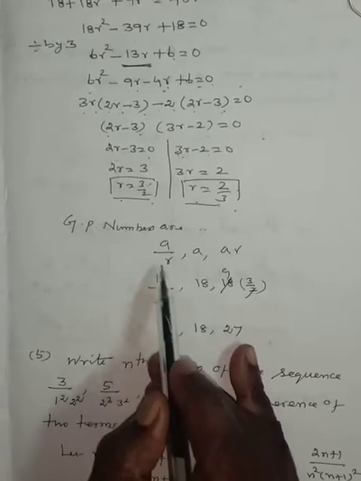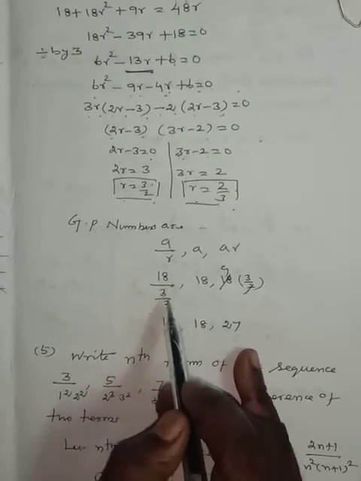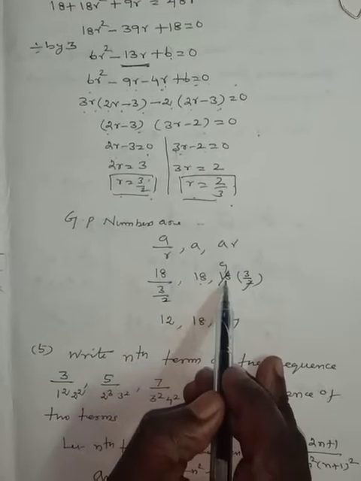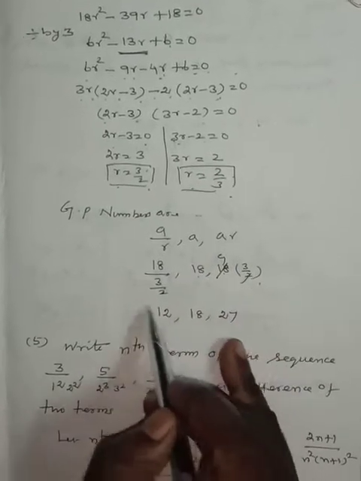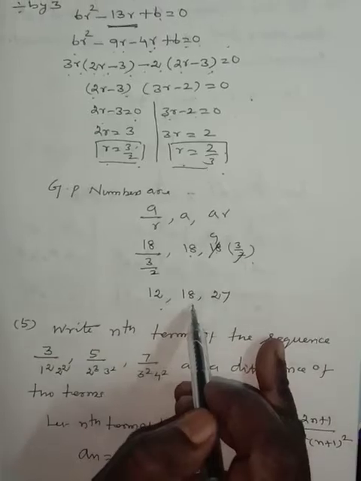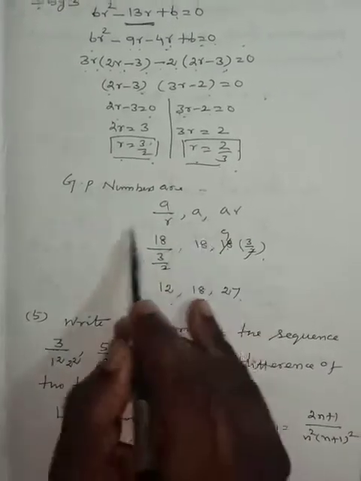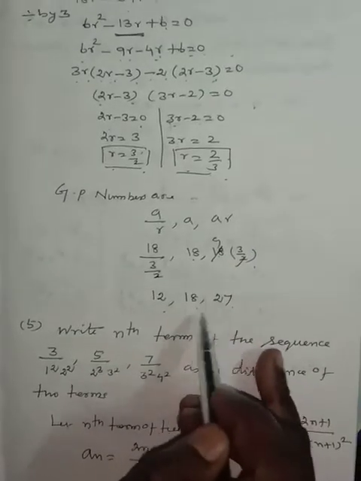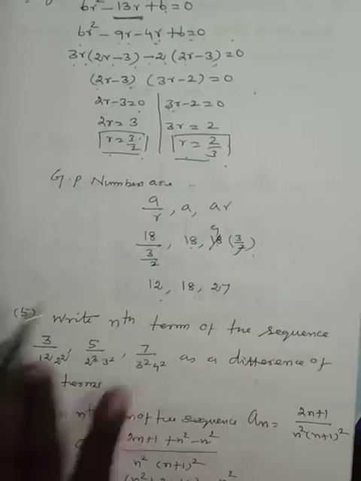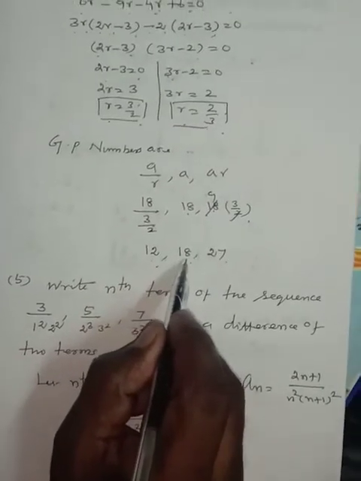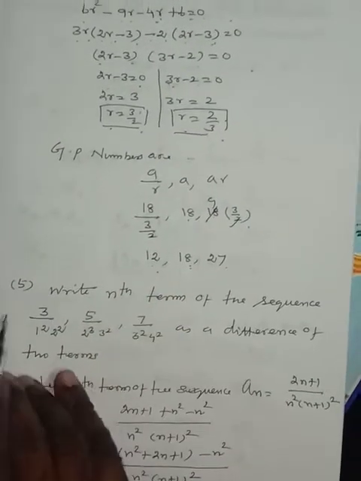So applying a and r, we have 18 divided by 3 by 2. Then 18 into 3 by 2. So cancelling, we get 12, 18, 27. Suppose we have to take the reverse order, a by r, applying we get 27, 18, 12. Hence the three numbers are 12, 18 and 27.